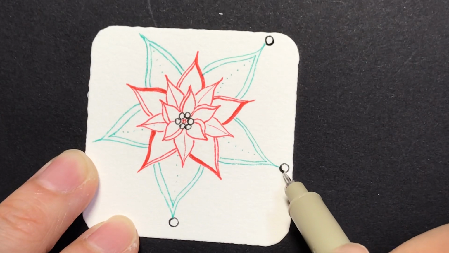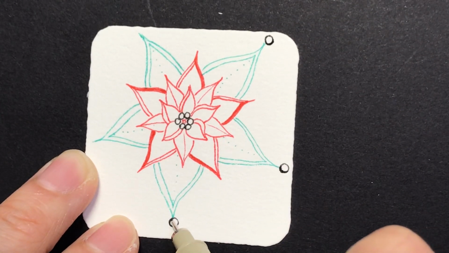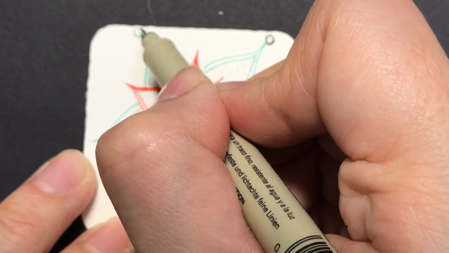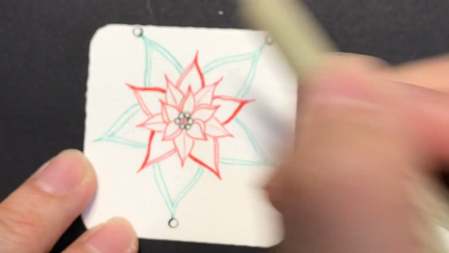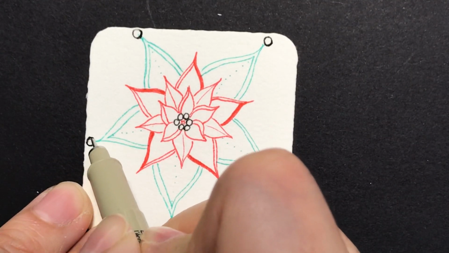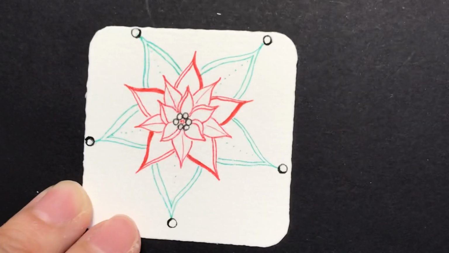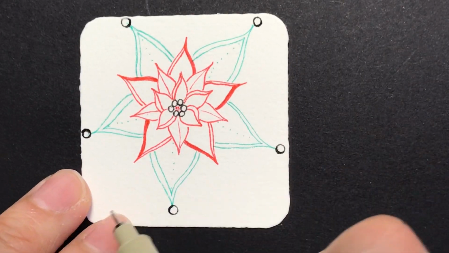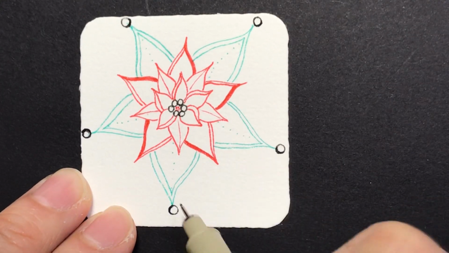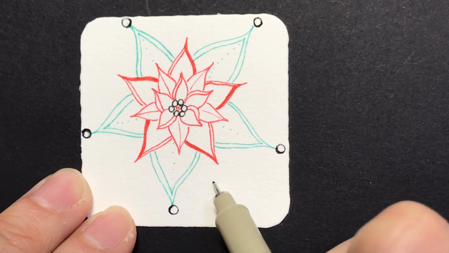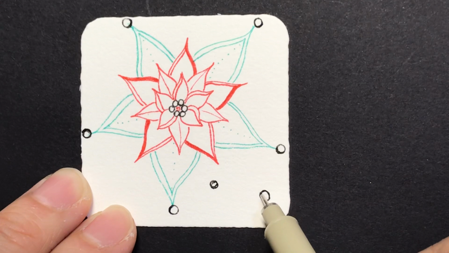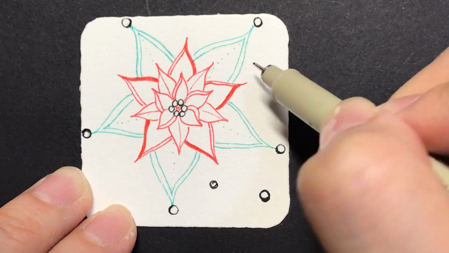and you can just emphasize certain parts of the circle, just like adding some shading, but with the black pen. You can also add some pearl outside, like here and there, just to decorate the space a bit.